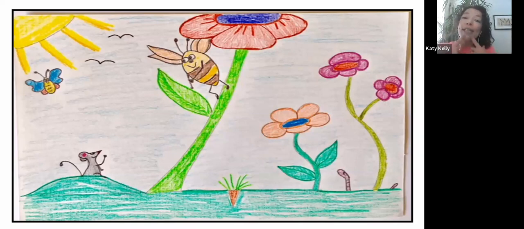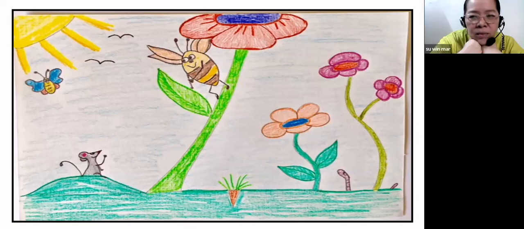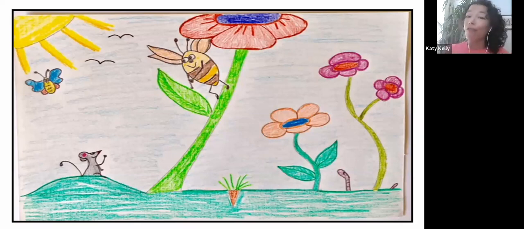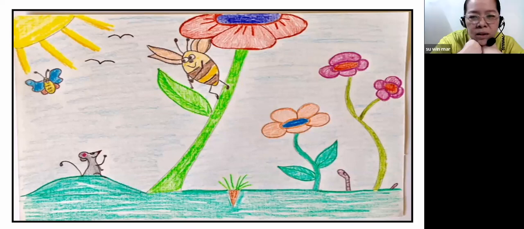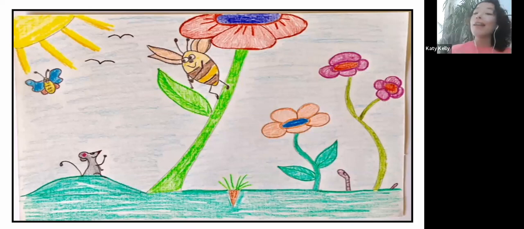And the flower says, walk down my stem and past my leaf. Bella Bumblebee says, like this. And the flower says, yes, like that. Walk down my stem and past my leaf. Lovely.